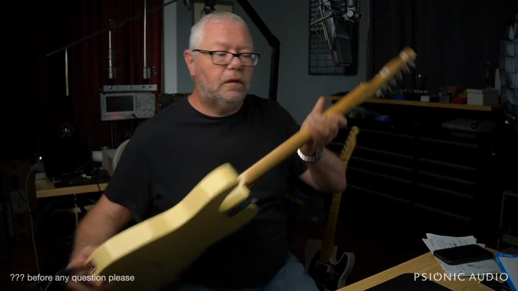So let me turn on this '65 Deluxe Reverb and connect the microphone to my interface, and let that warm up a little bit. We should be at a good level there. There's no problem with me. Usually that's why I'm here.